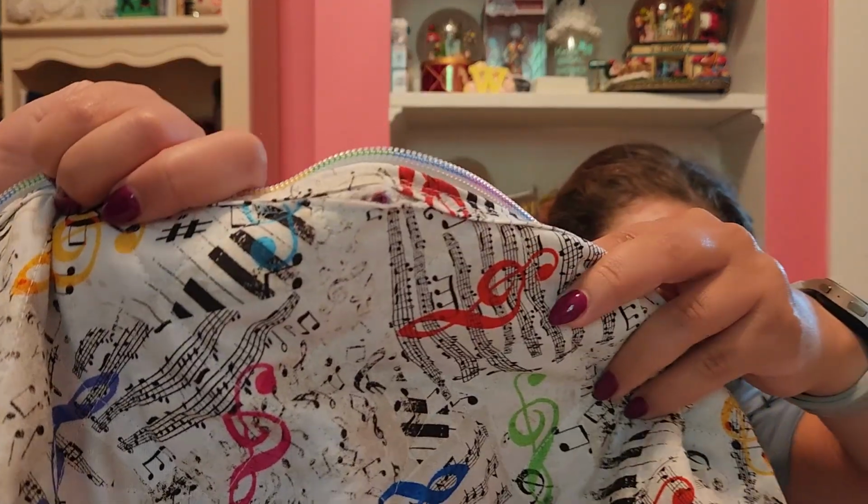And I do need to fix it because when I was closing it the first time, I obviously didn't catch enough of the binding, and so it just pulled a little bit, but I can fix that. Easy peasy. So yeah, the inside has Jack and Sally because this was the fabric that I had the most of.